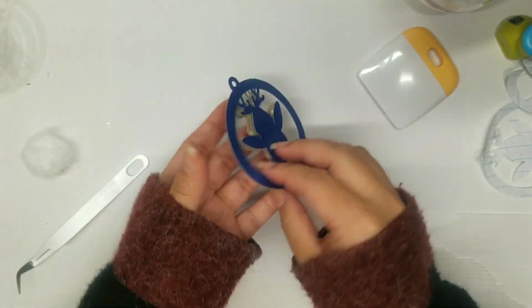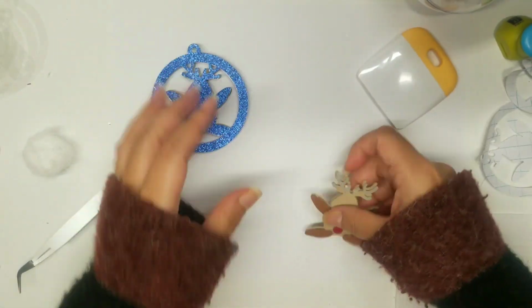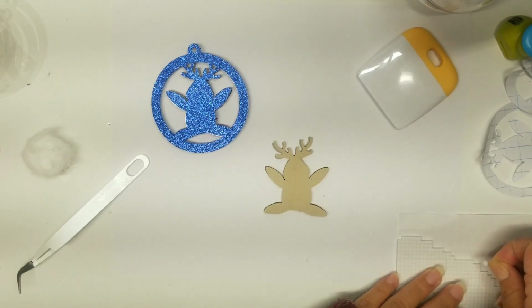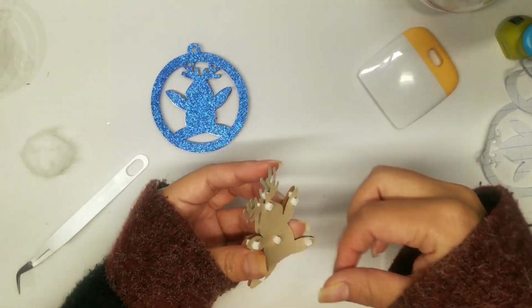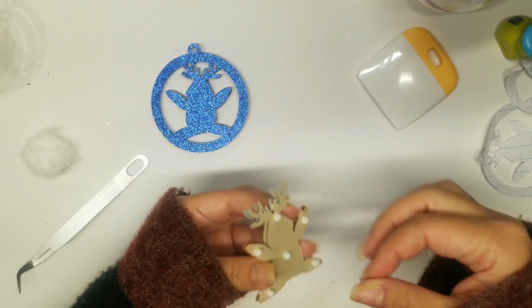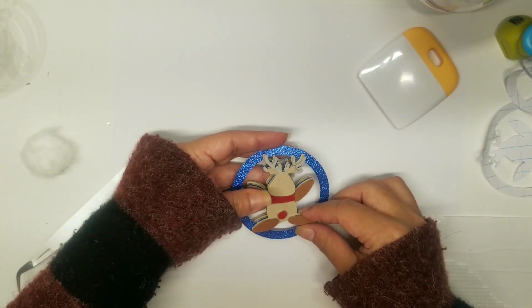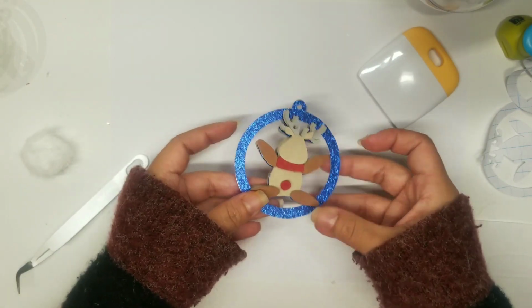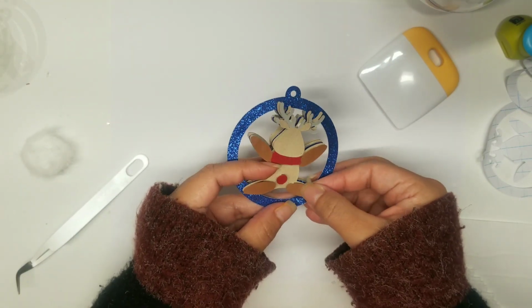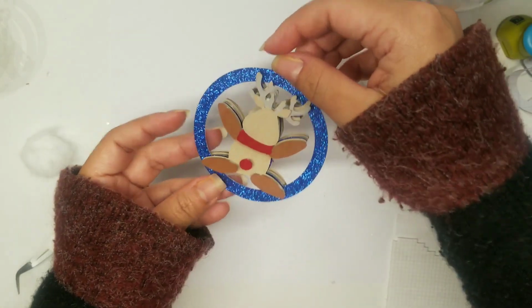So you can see kind of the background, and now I'm gonna fit the back of my Rudolph on the back side. And this is why we didn't put the pieces back and front together right away, because it will depend on what technique you use to create your ornaments with these cute designs.